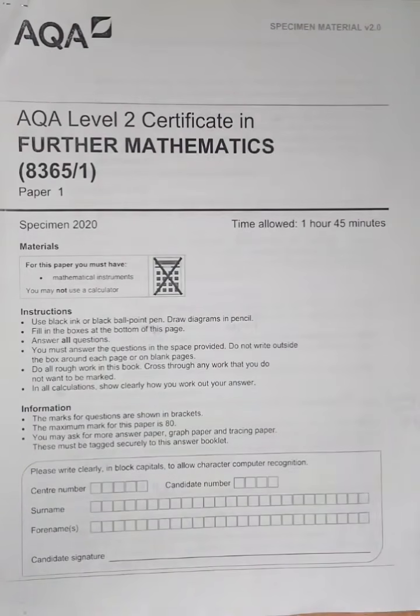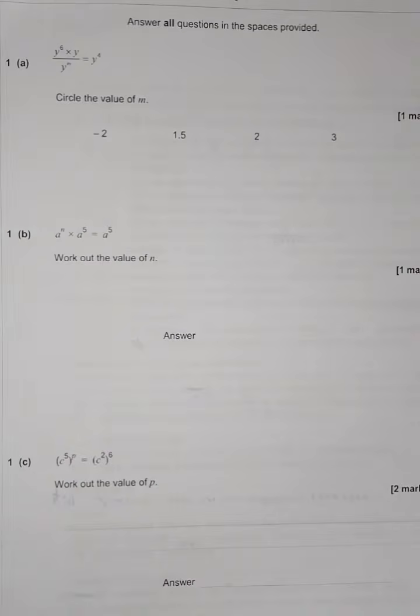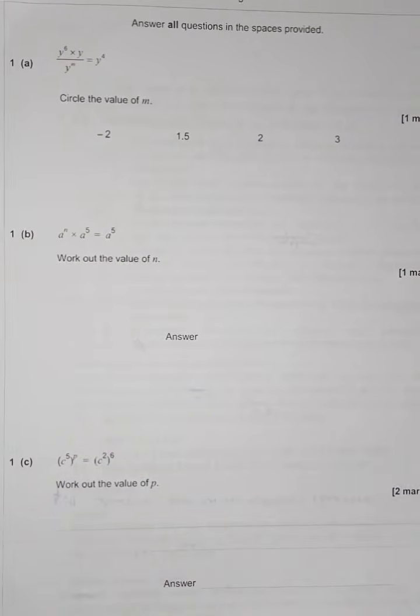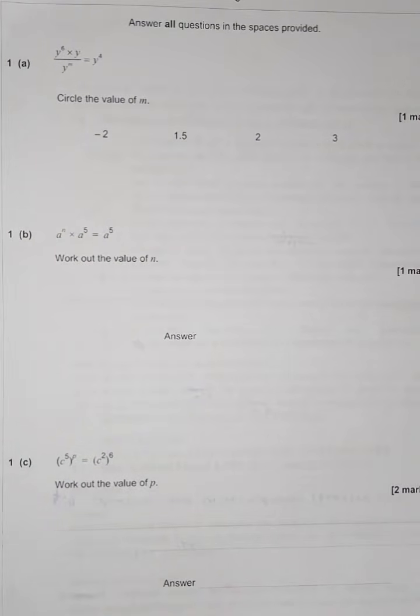Okay, today we'll be answering questions and past questions of further math of this AQA level A2 certificate in further mathematics. And this paper will be discussing some of the solutions of the past questions. All right, we have these questions here. We're solving a GCE question.